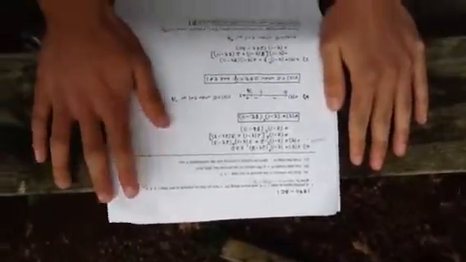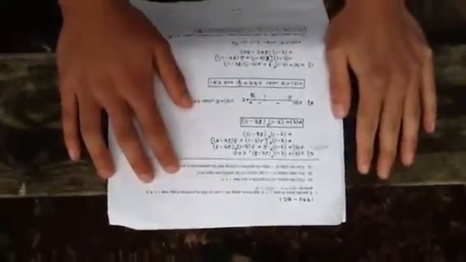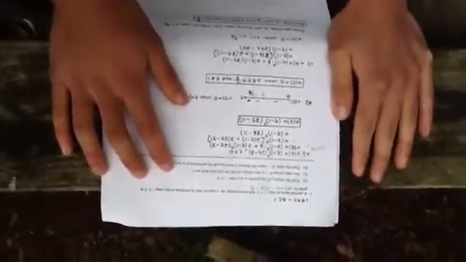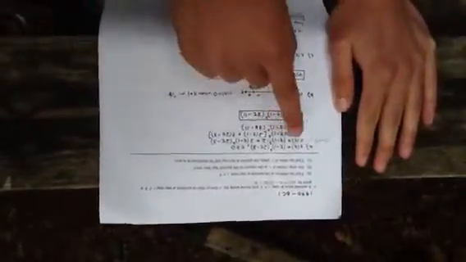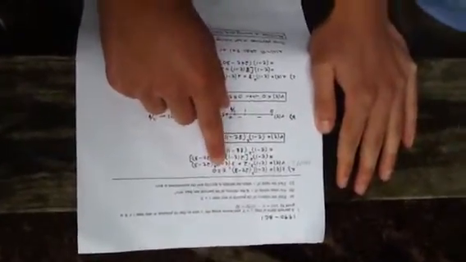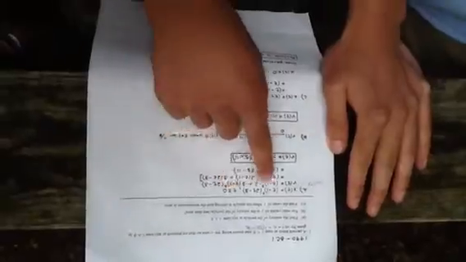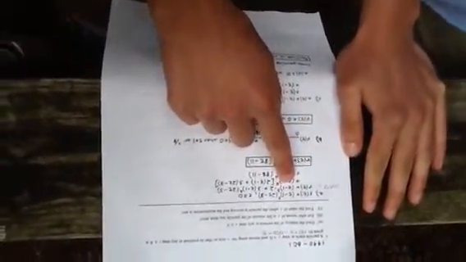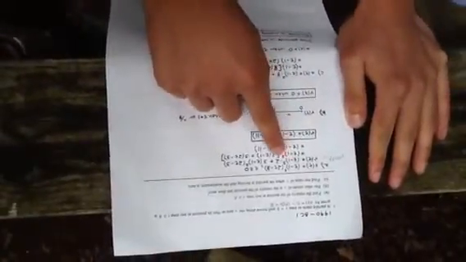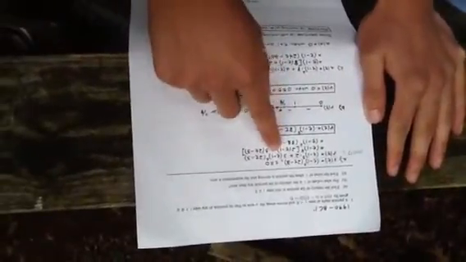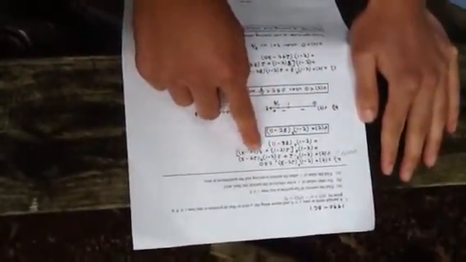So for part A, we have to find the velocity of the particle at any time t greater than or equal to 0. So here we have x of t equaling t minus 1 cubed times 2t minus 3, where t is greater than or equal to 0. And then we have v of t, where v is equal to velocity, equals t minus 1 cubed times 2 plus 3 times t minus 1 squared times 2t minus 3.